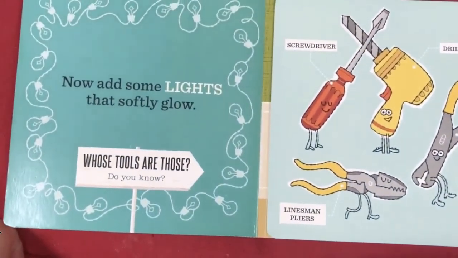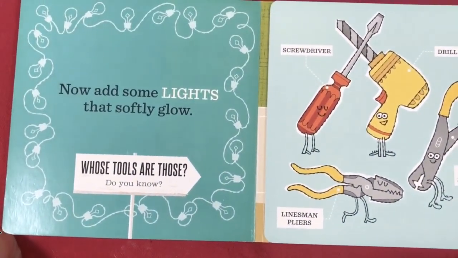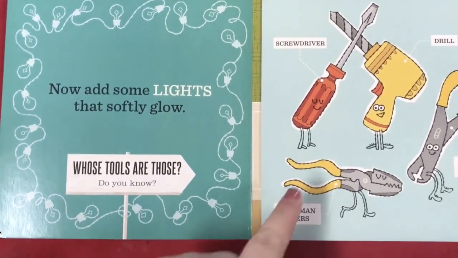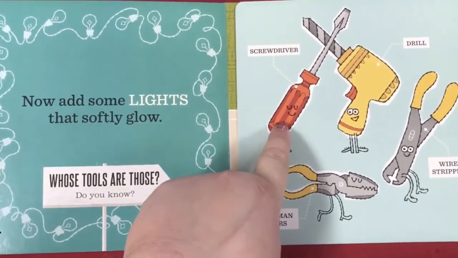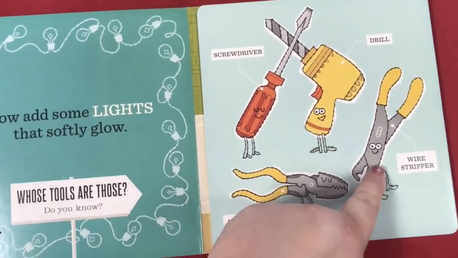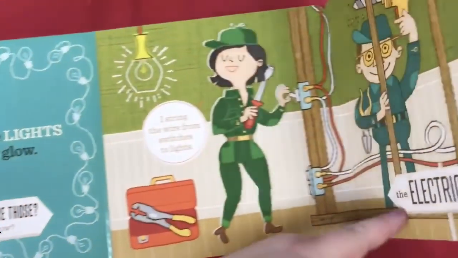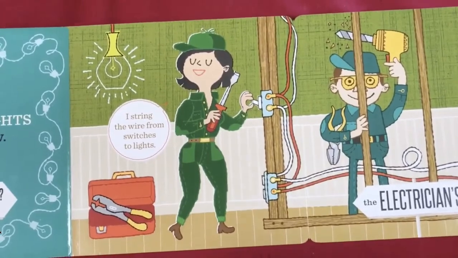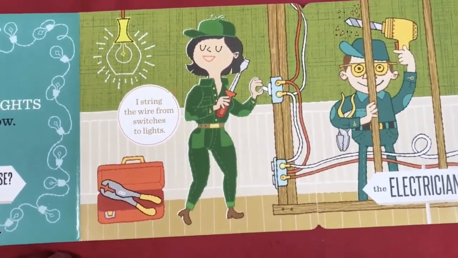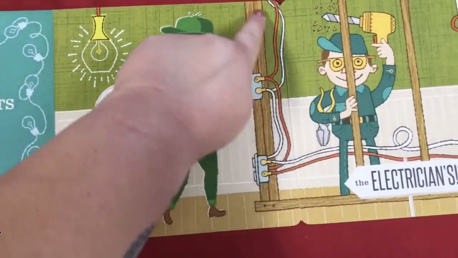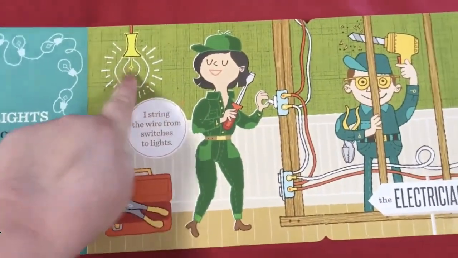Now add some lights that softly grow. Whose tools are those? Do you know? Linesman pliers, screwdriver, drill, wire stripper. Whose tools are those? The electricians. I string the wire from the switches to the lights.